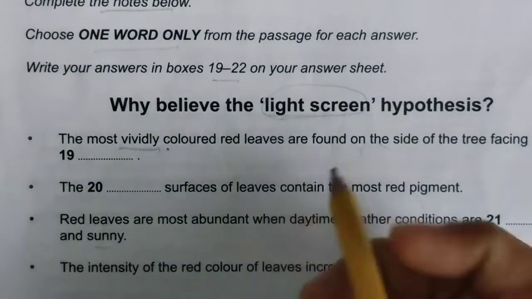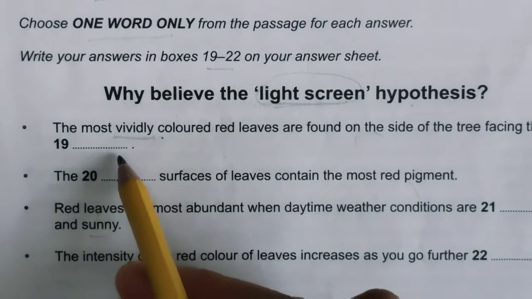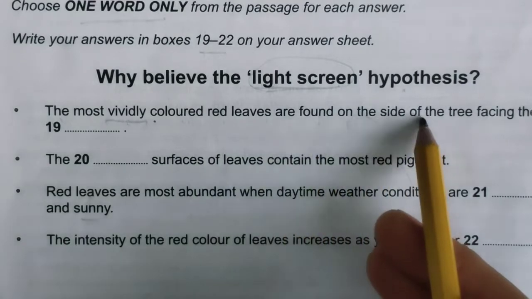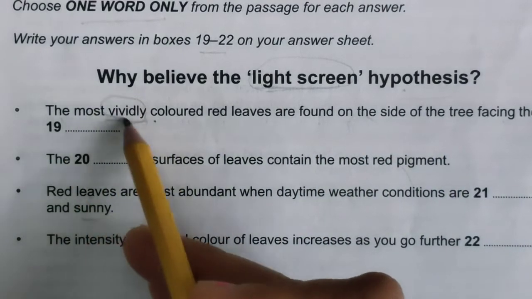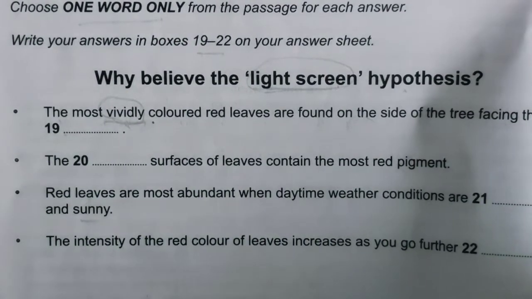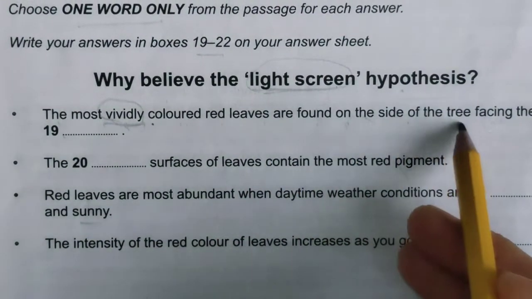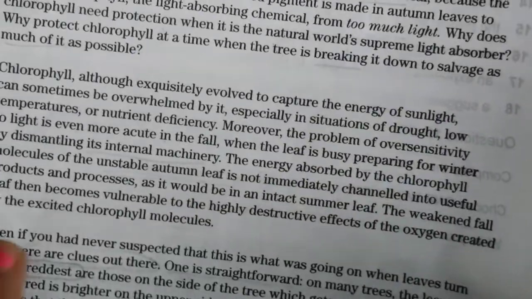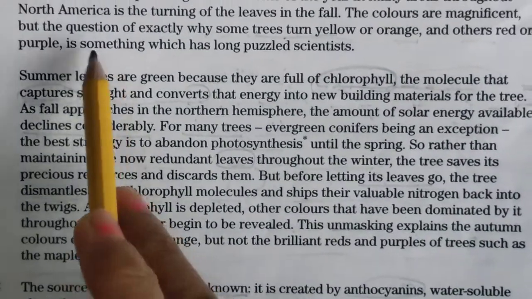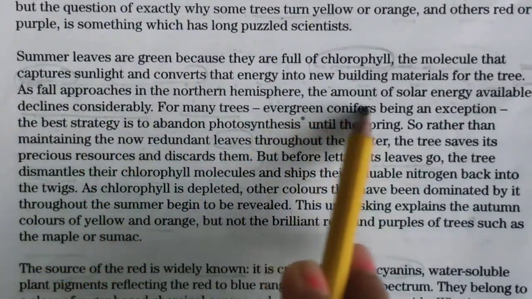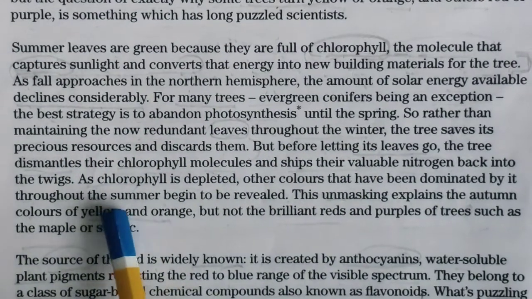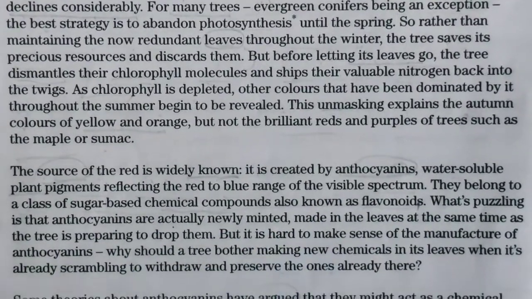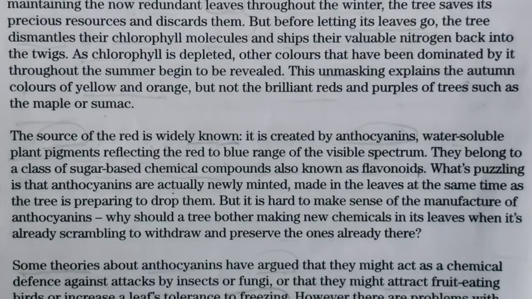Now we have found the light screen hypothesis. Let's read the question. The most vividly red colored leaves are found on the side of the tree facing the dash. Vividly, we have come across this word in the reading. Let's find the vividly red color. You can just find out where we can find the word vivid.